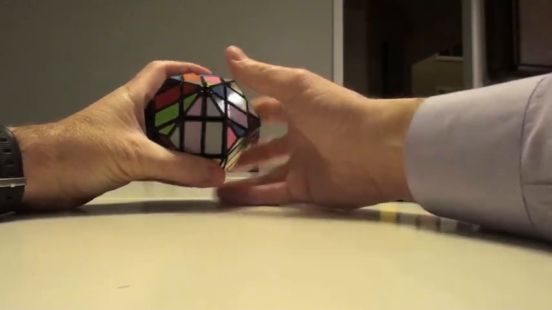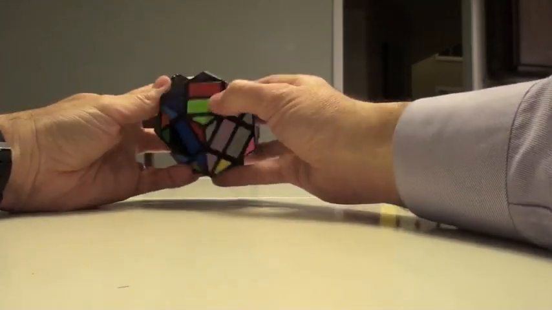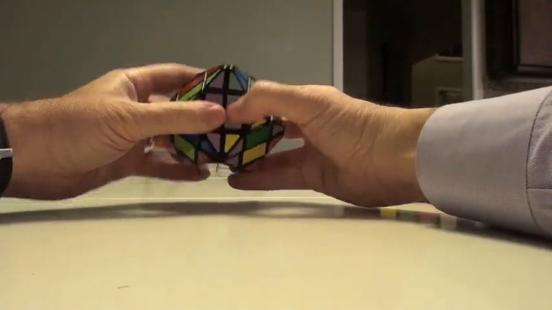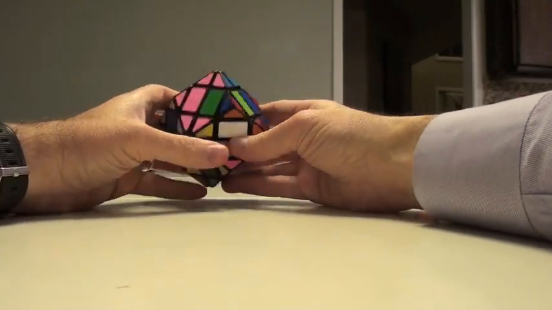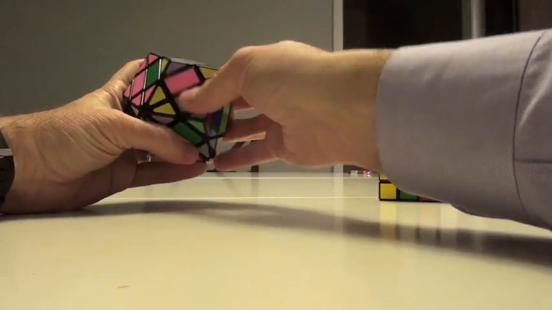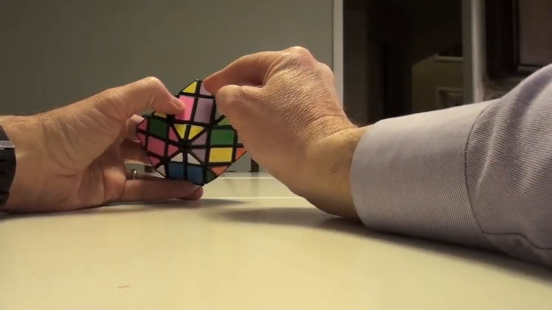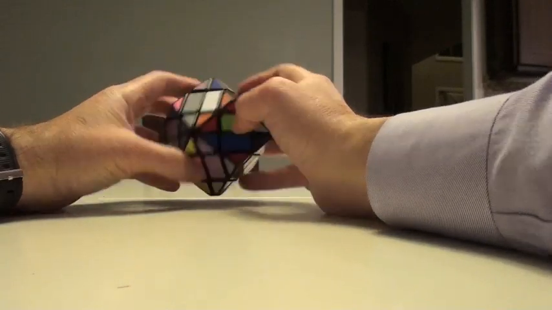Now we turn it, and now we move it. Whoop, that was weird. And then we move it back. All right, so this is placed. All right, next we find our one remaining yellow right over here.